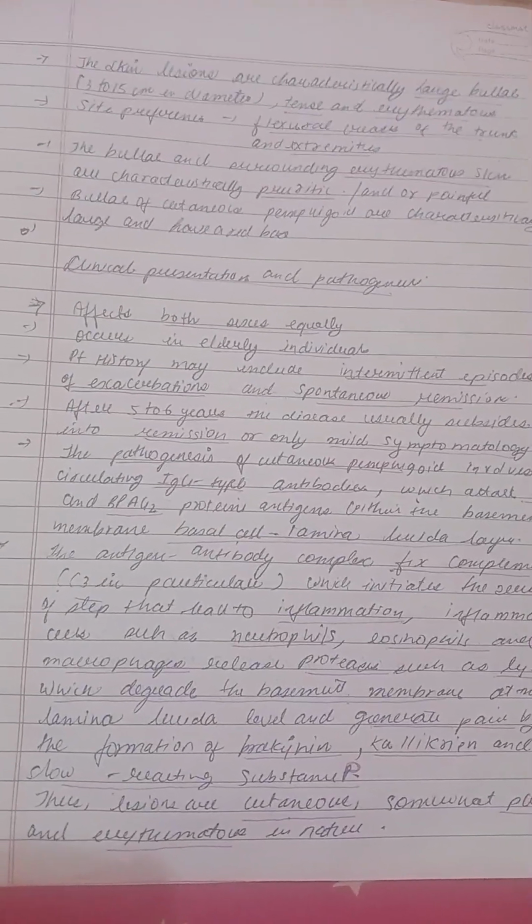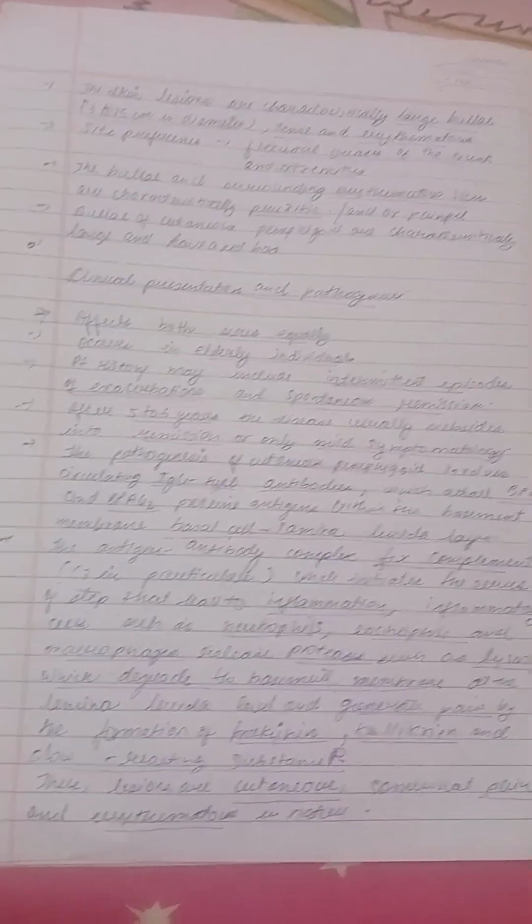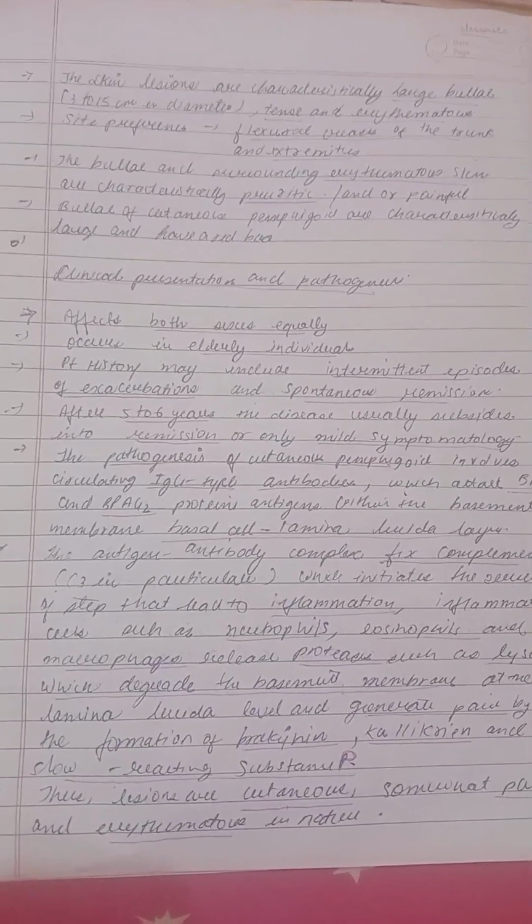तो thus lesions are cutaneous, somewhat painful and erythematous in nature because जो inflammatory process हो रहे हैं that will lead to this ultimately. Okay.